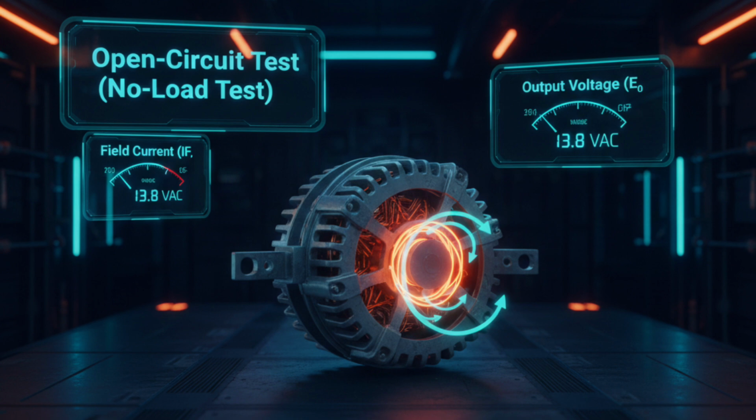Open circuit test, no load test. This slide shows the alternator running at rated speed with its terminals open and a voltmeter connected. This represents the open circuit or no load test. During this test, the generator is driven by its prime mover while no electrical load is connected to the output terminals. The field current is gradually increased, and for each value of excitation, the terminal voltage is recorded.